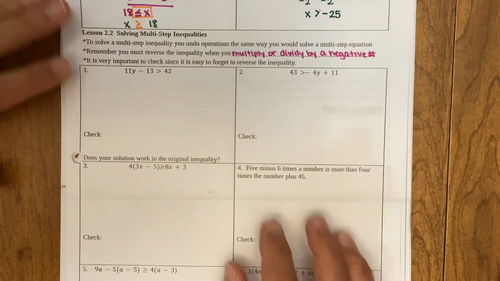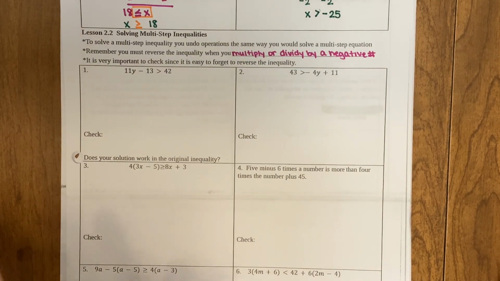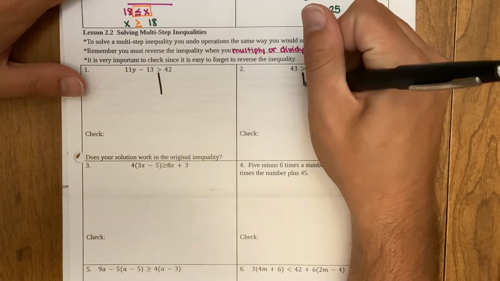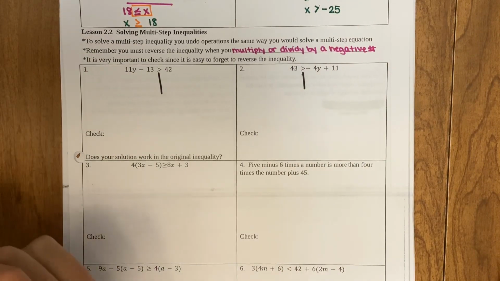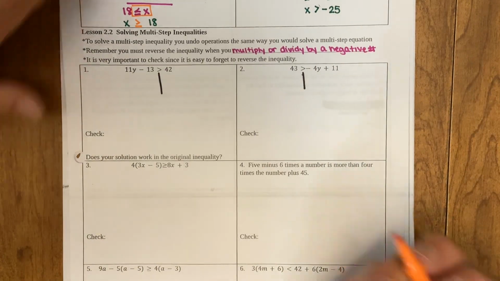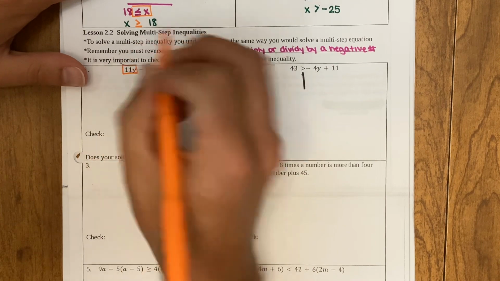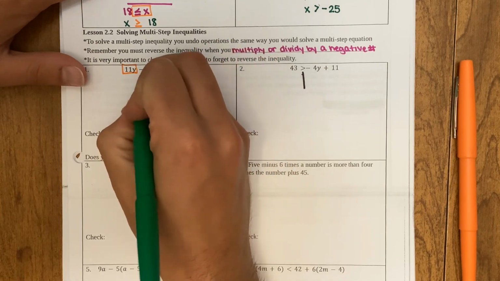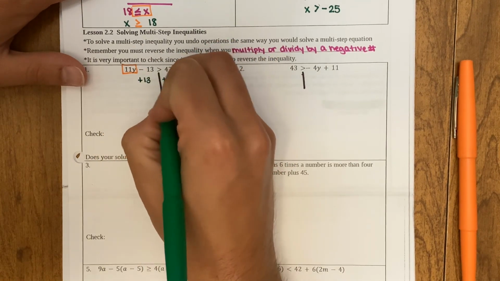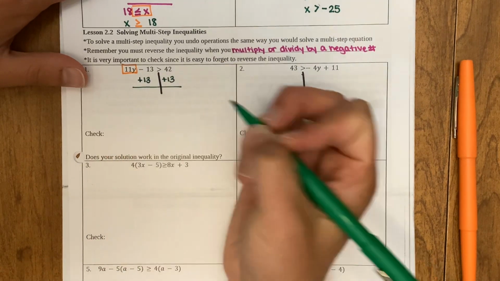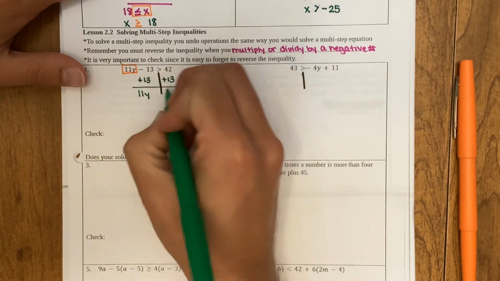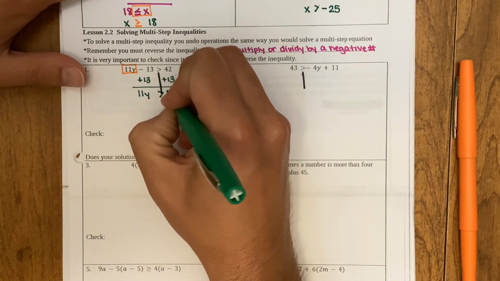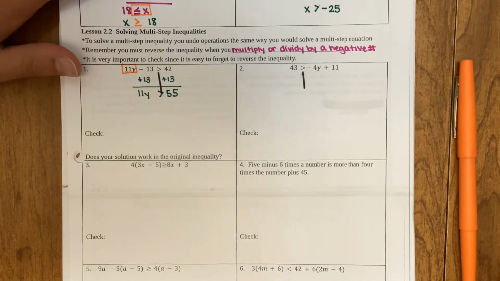So here we go. Just like with equations, I like to draw my line down my inequality symbol just so I know where I have to move things from left to right, right to left, whatever it is. So right now I'm going to find my variable, and the first thing I have to do is get rid of its friend -13. I'm going to add 13 to both sides because that's the opposite of a negative. I'm going to drop my 11y down.